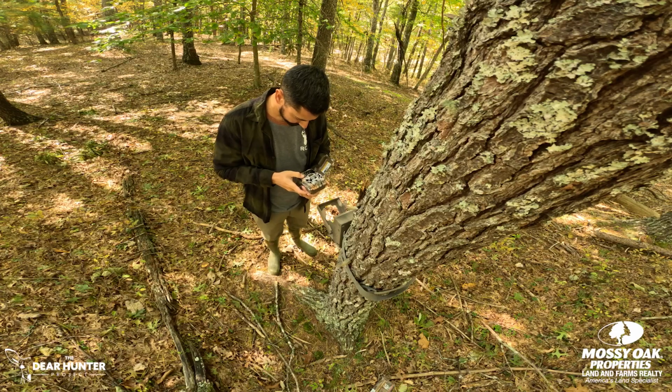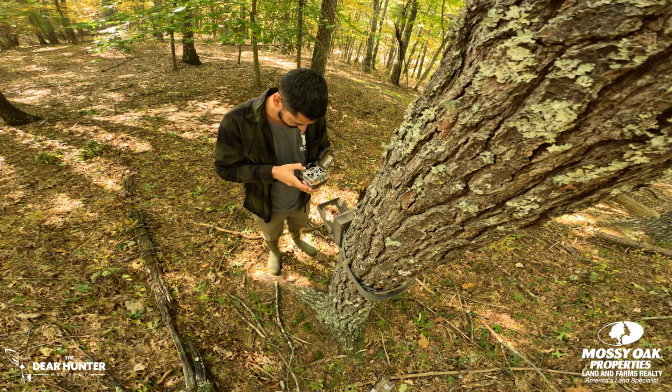Early morning, late afternoon is when there is the most moisture in the air. Moisture holds scent. It's another reason to check your cameras or put out cameras in the middle of the day. It's when the air is most dry, and you're going to leave less scent. It's going to evaporate more quickly the drier the air is.